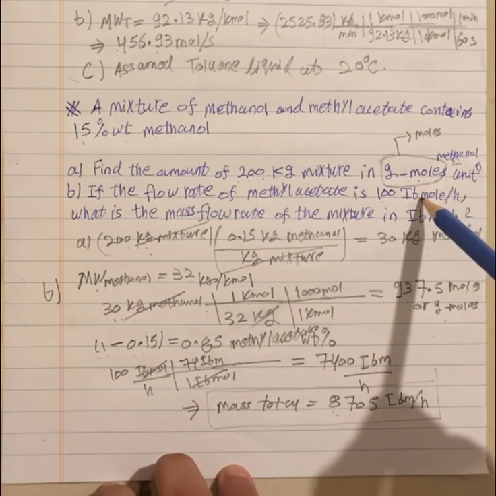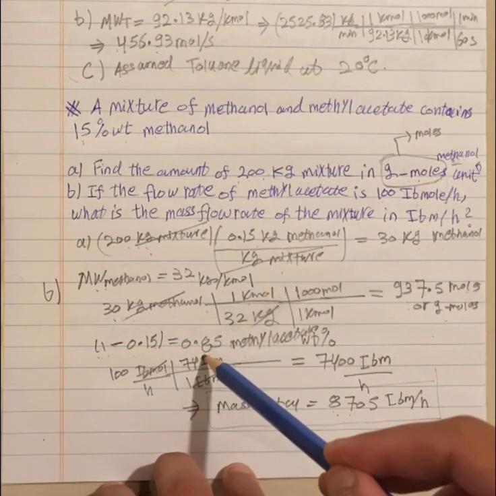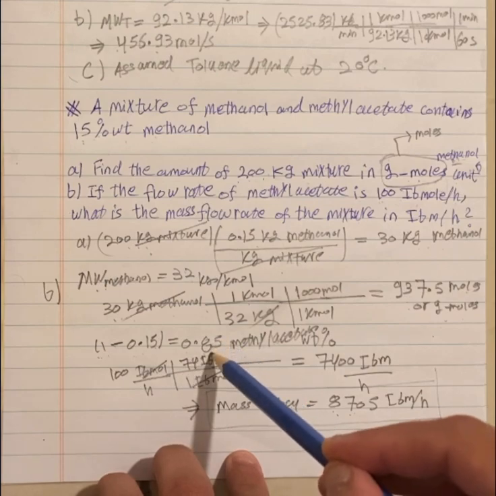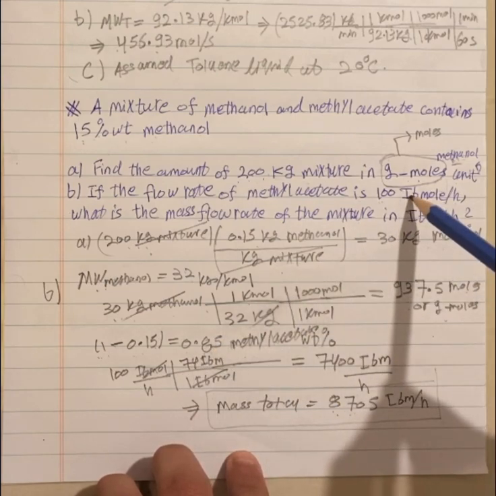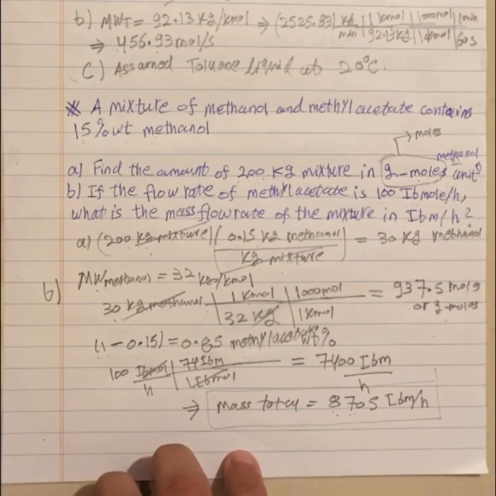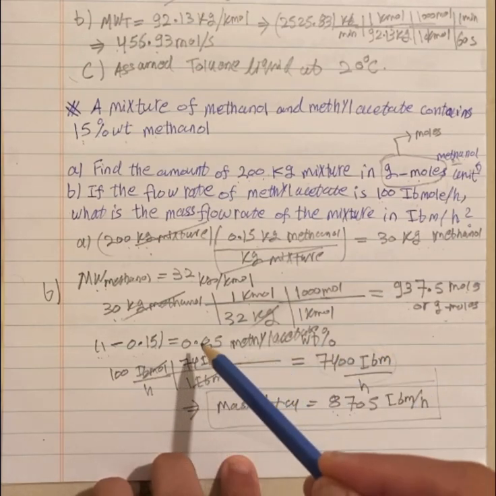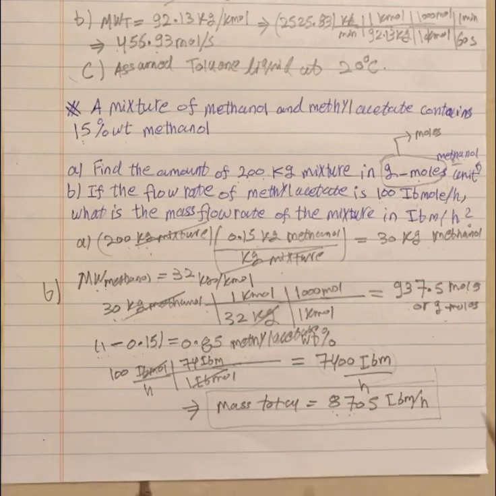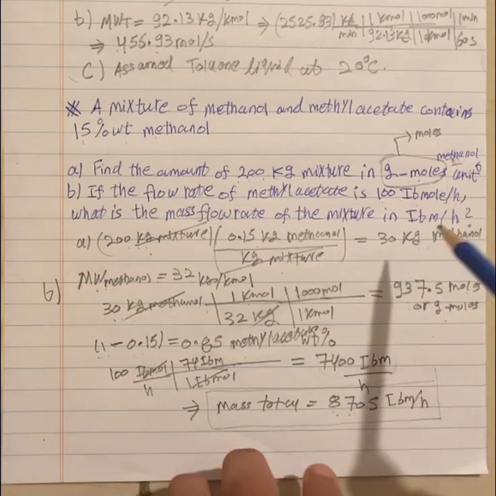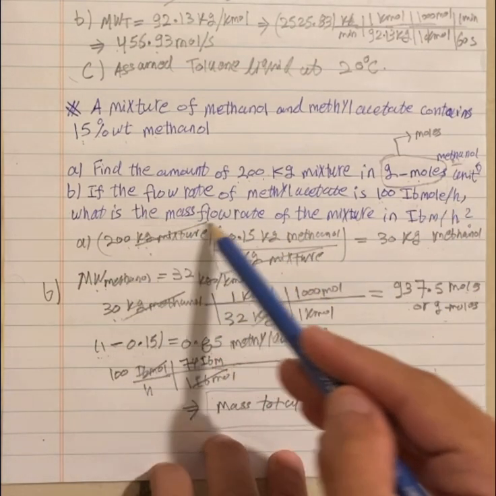This cannot be used to divide by 0.85 because this is mass fraction and this is mole flow rate. So we needed to convert to mass flow rate. We found the mass flow rate, we divided by the weight percent, and the answer is 8705 pound mass per hour, the mass flow rate of the total solution that we wanted to find in the first place.